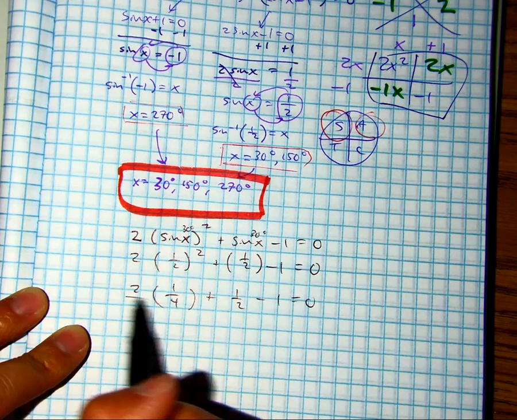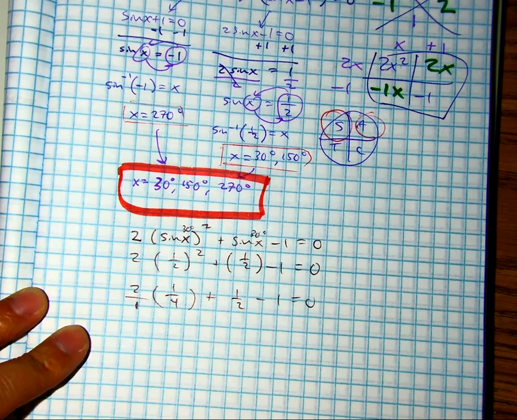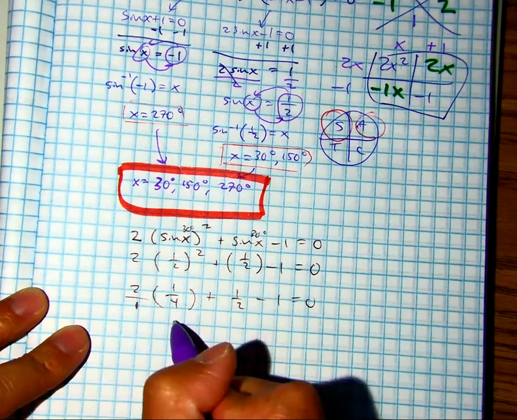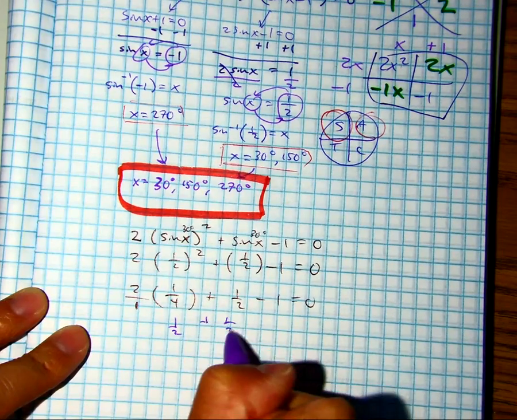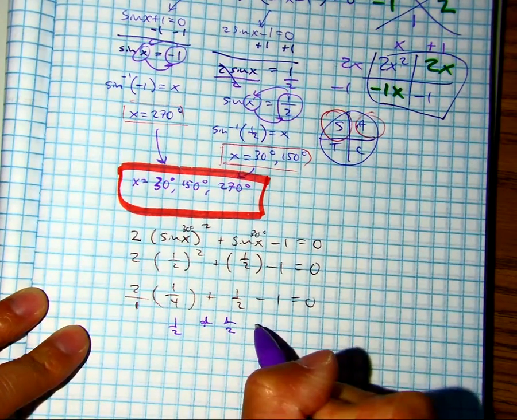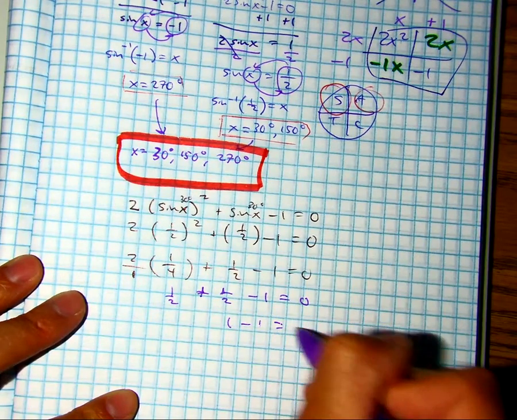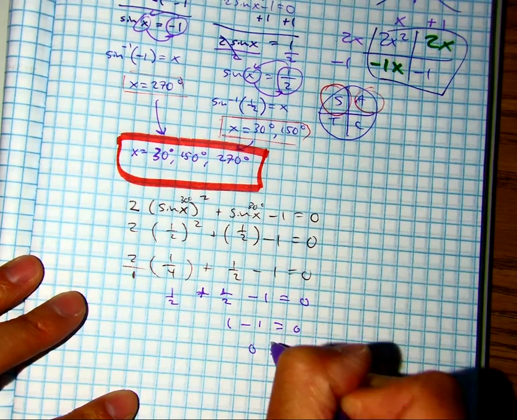You can multiply across or cross cancel. 2/4, multiply across, which is 1/2. And then 1/2 plus 1/2 is 1, and 1 minus 1 is 0. Okay?